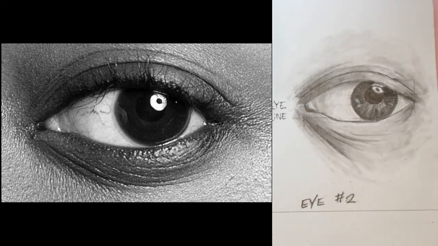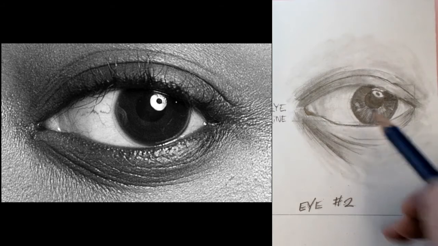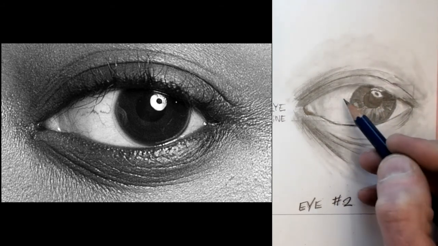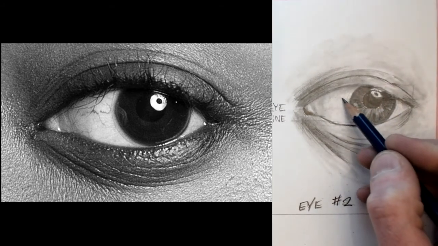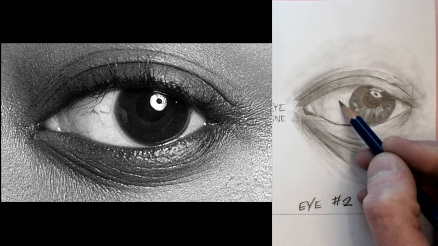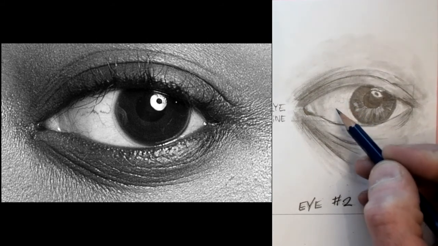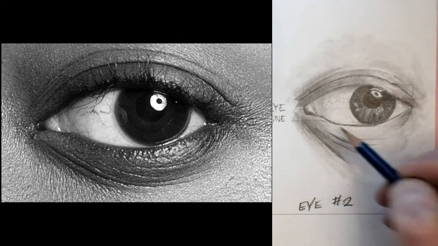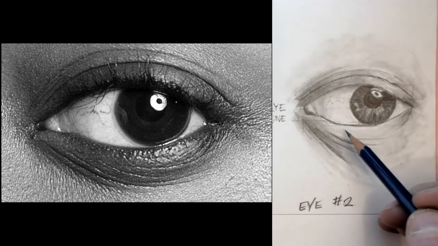All right, so a few other things we can put in. What you can also see in the photo is there's some blood vessels. There's one that is really in line with the pupil right here, and it has almost a signature-like look to it. I'm using my 2H pencil again, and just very lightly putting those lines in.